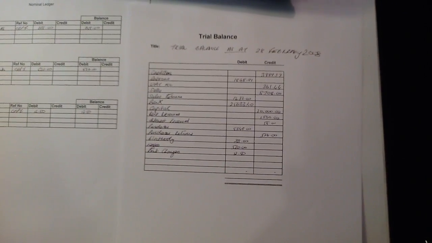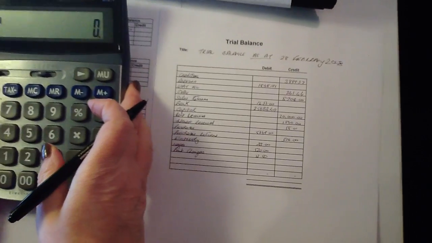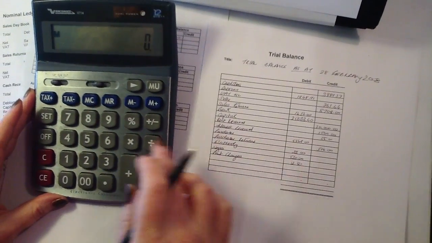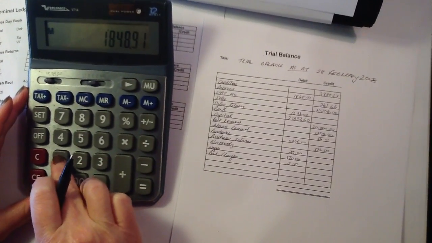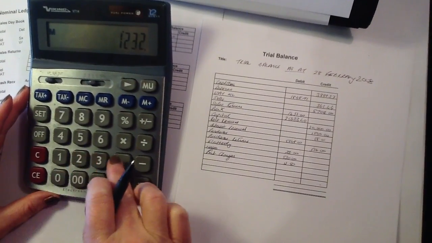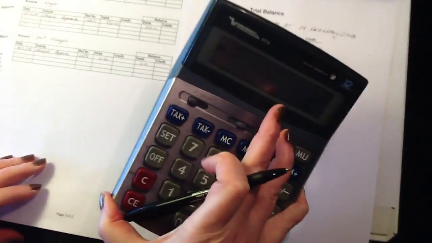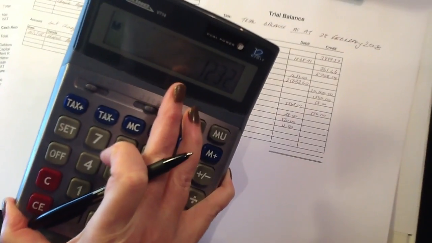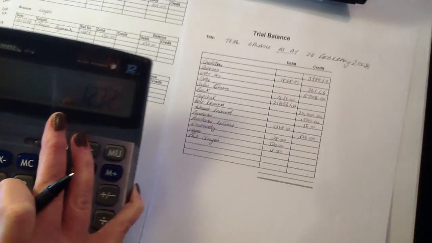So let's take the calculator and add up the two columns. 1848.91 plus 1232. Just again here you need to be able to read your own figures correctly. Just got to double check my figure there.